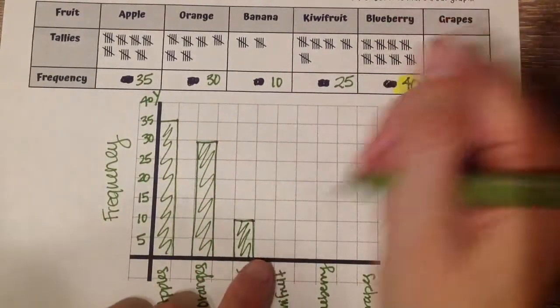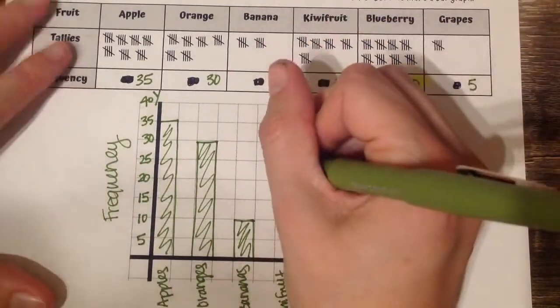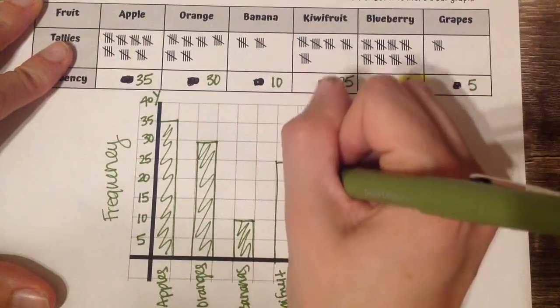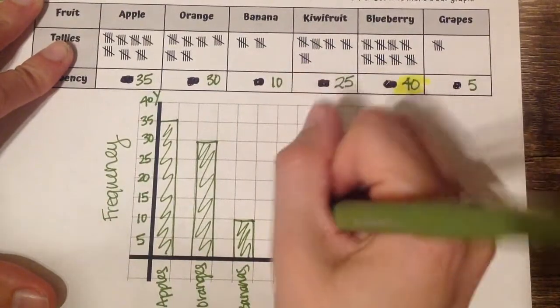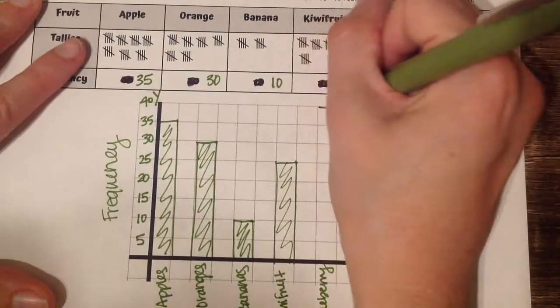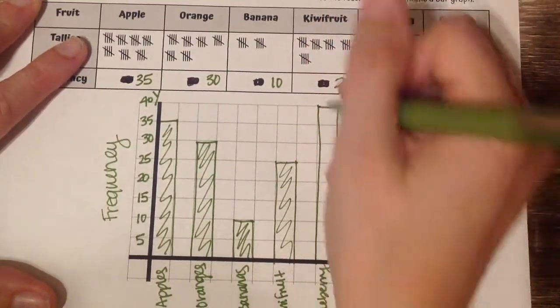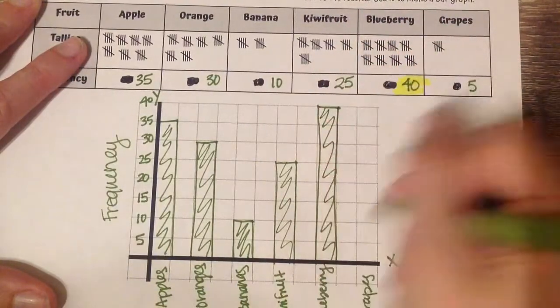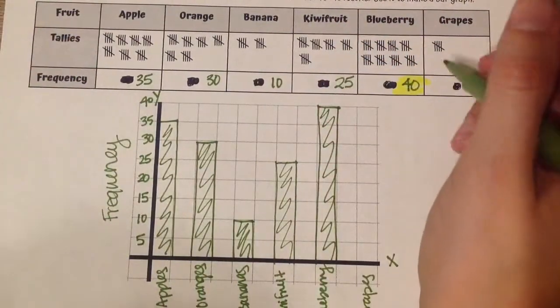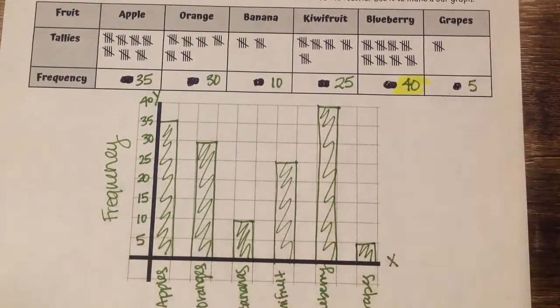Kiwi fruit are 25, so we leave a gap and then draw a bar up to 25. Blueberries are 40, so leave a gap then draw a bar up to 40. And then grapes are 5, so leave a gap and then draw a bar up to 5.